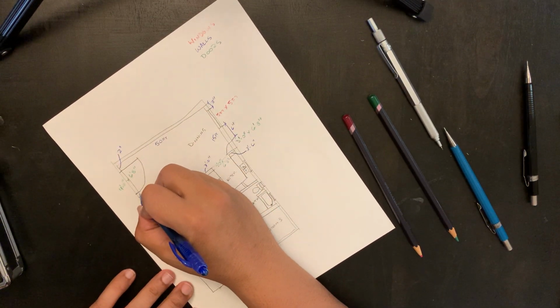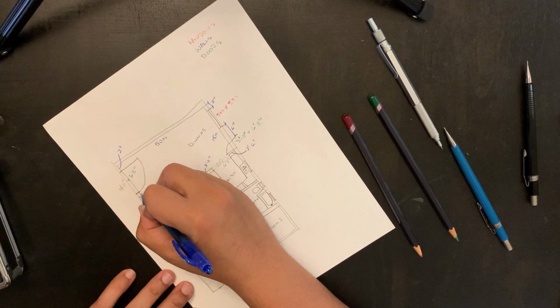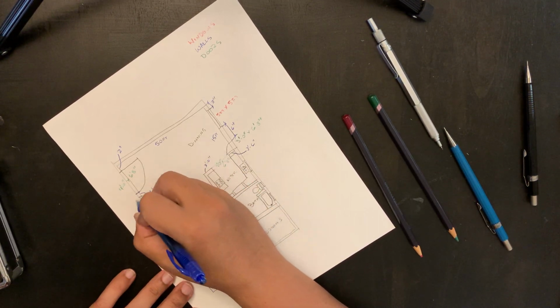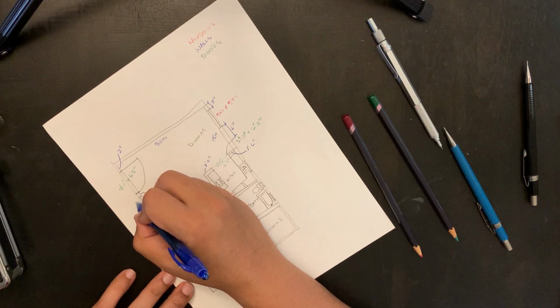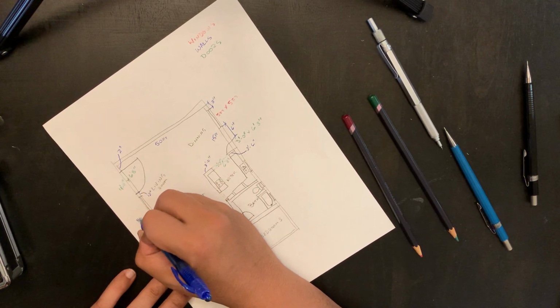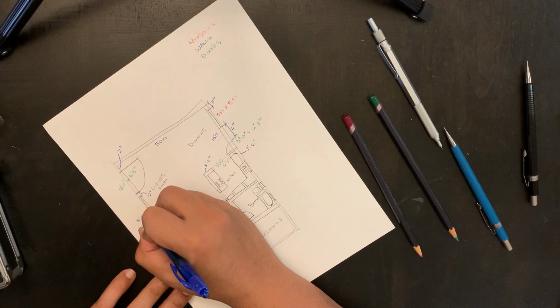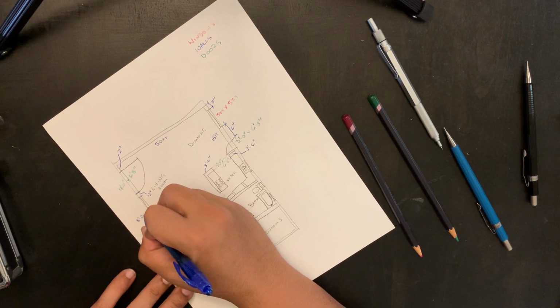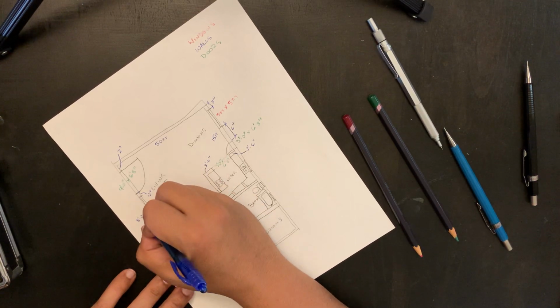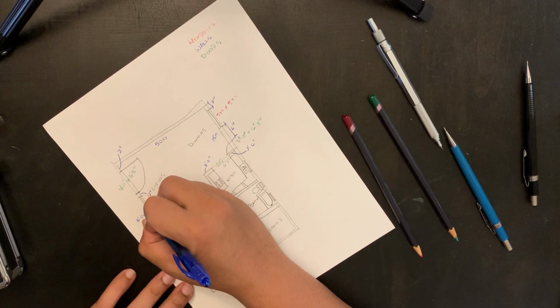The measurement from here to here, let's just say this is 2 inches. And the measurement from here to here, I should say that's 12 inches. And this window is 8 feet by 5 feet.